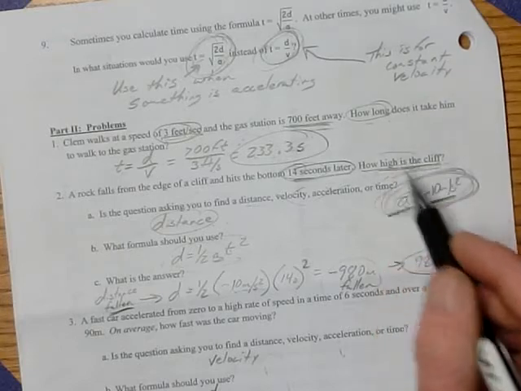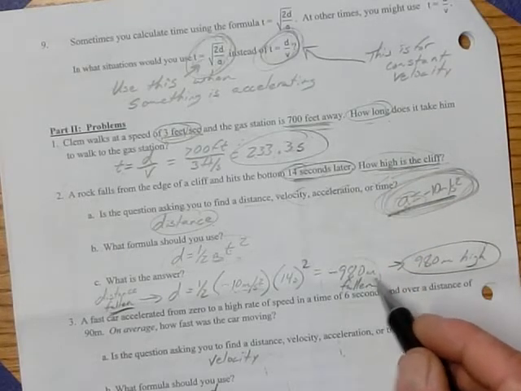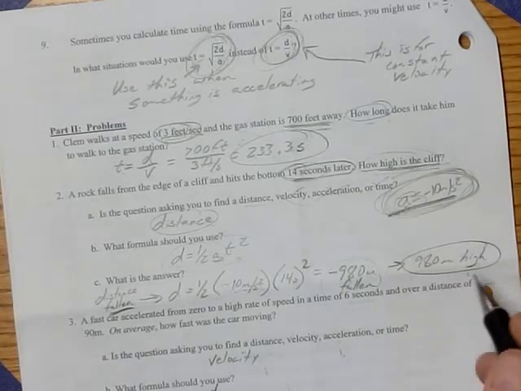It asks you how high the cliff is, so don't say it's -980 meters. That doesn't make any sense. Just say it's 980 meters high.